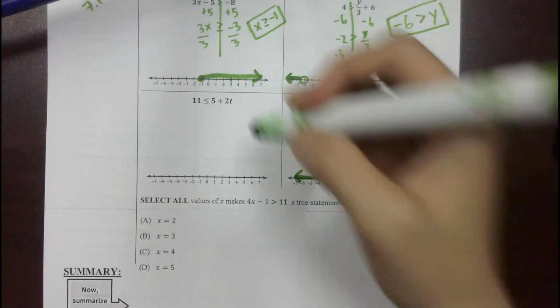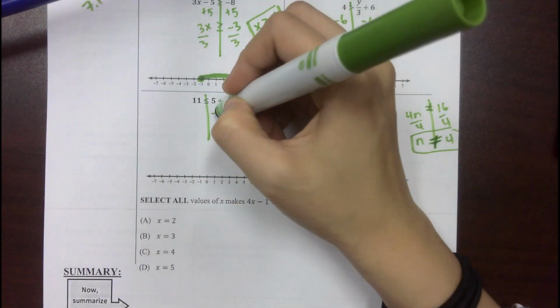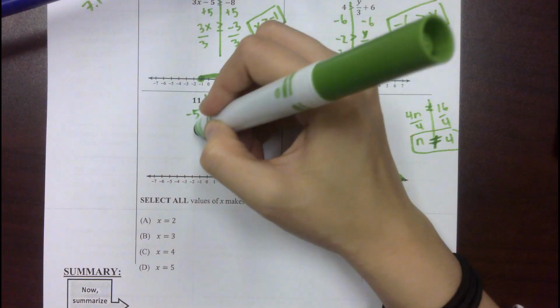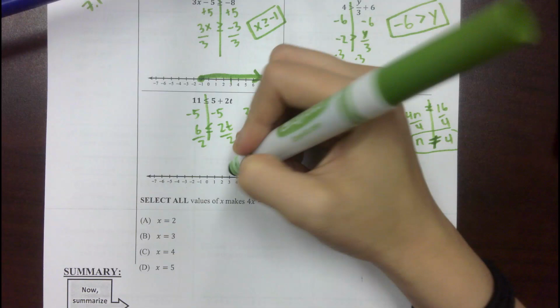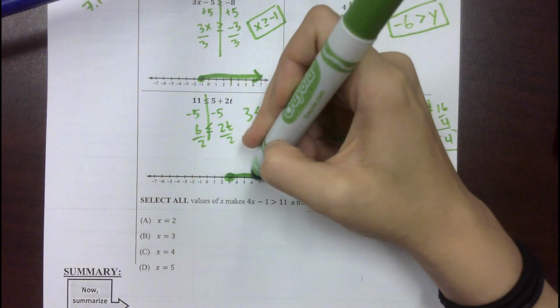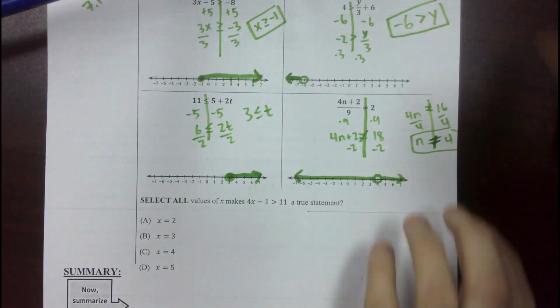All right, for this one, we subtract 5 from both sides. We get 6. We have the arrows, 2t, divide by 2. We get our 3. We fill it in. T is bigger than 3. It's eating the bigger number, so we pick numbers that are bigger. And then the last one.